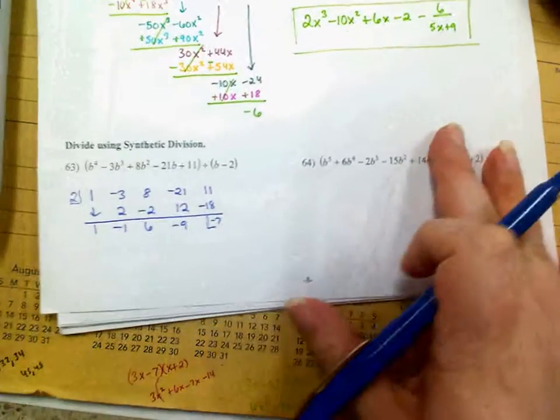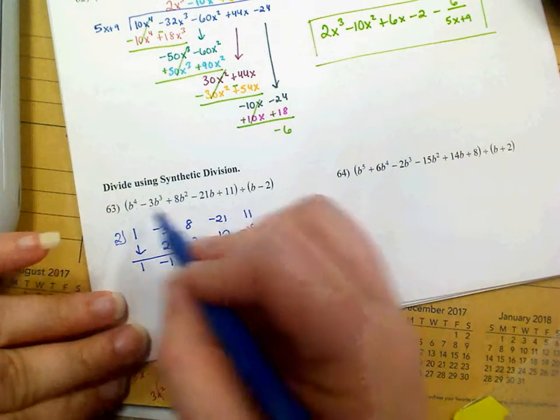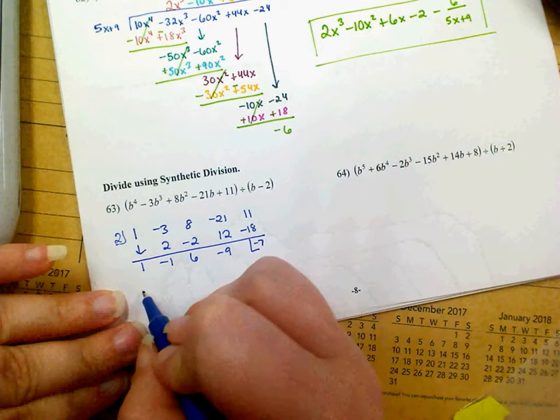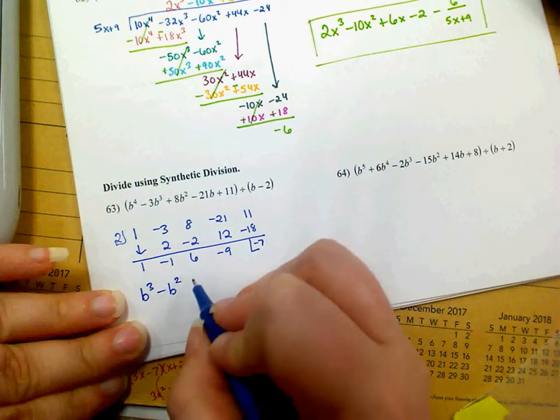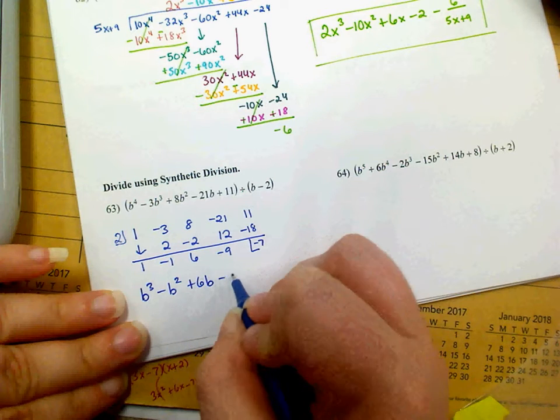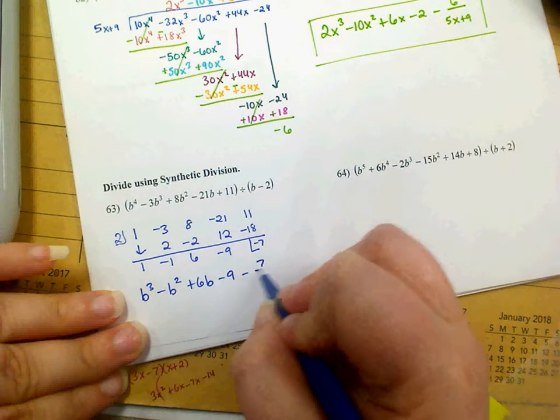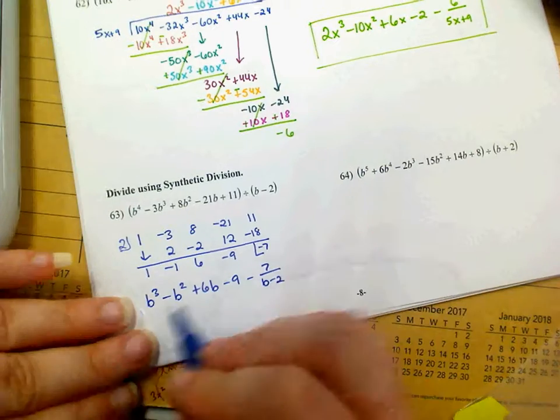Okay, I started with the power of 4. I divided out a power of 1, so this is 1b cubed, or just b cubed, minus 1b squared, or minus b squared, plus 6b minus 9, minus 7 divided by b minus 2. And that is my answer.